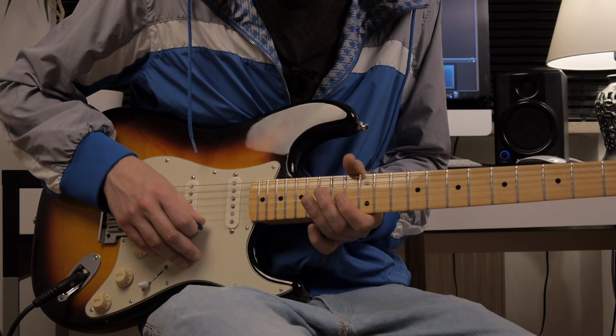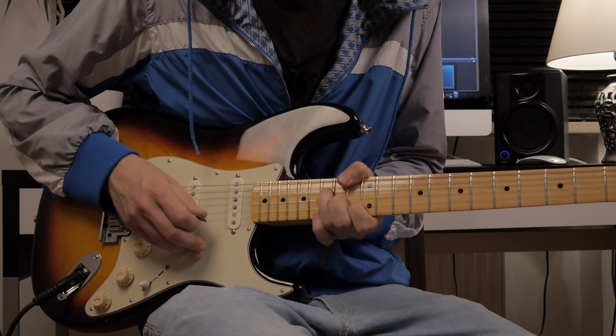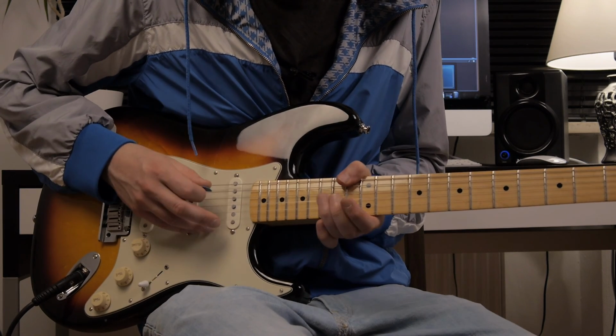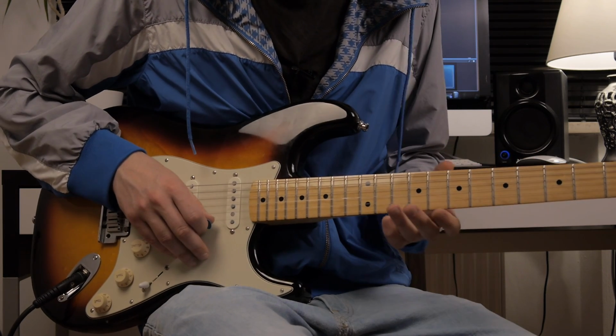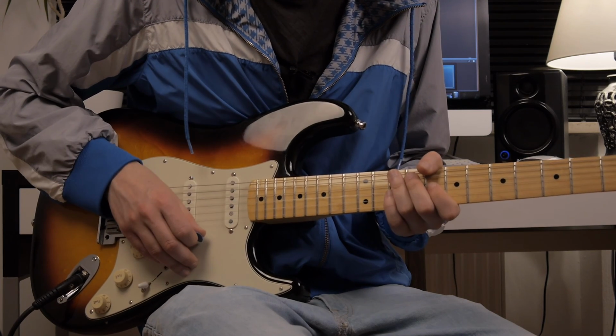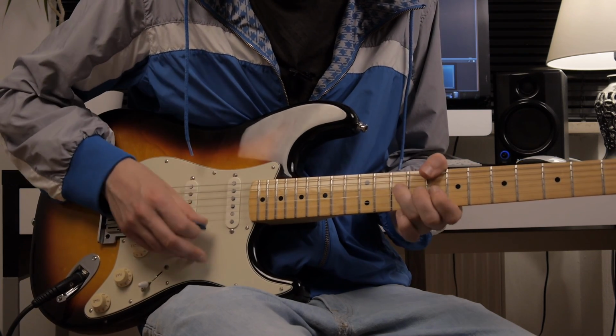The next chord is F major. You just hit the F major chord and back to C major, and you can play all over again.